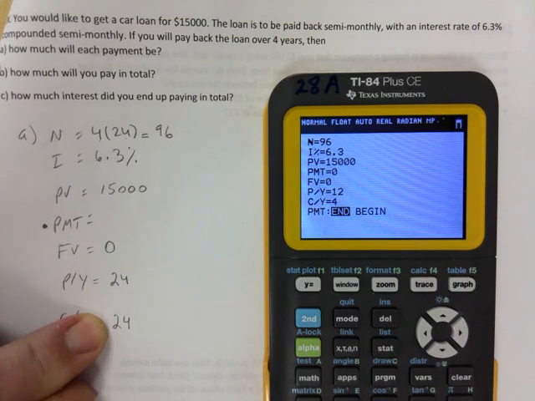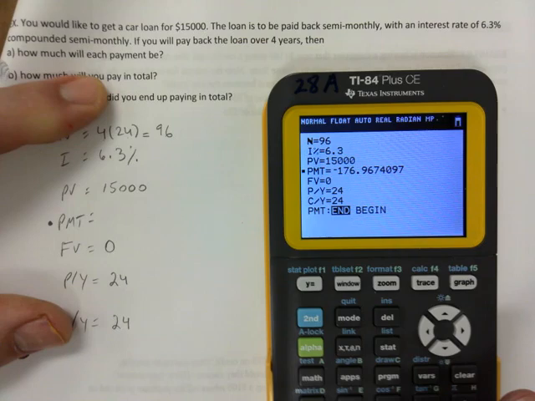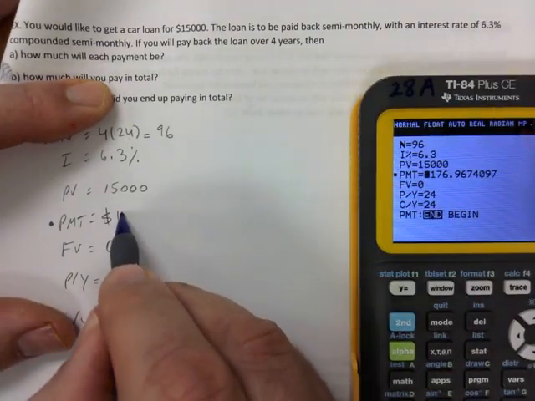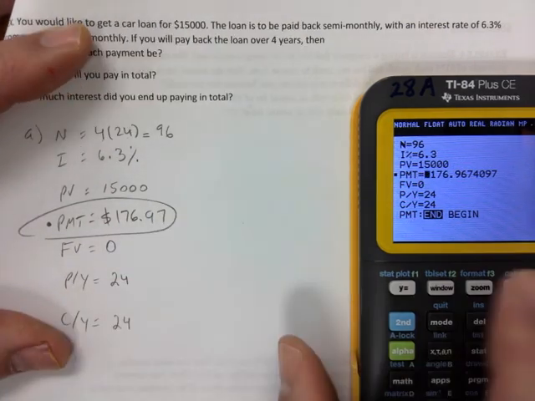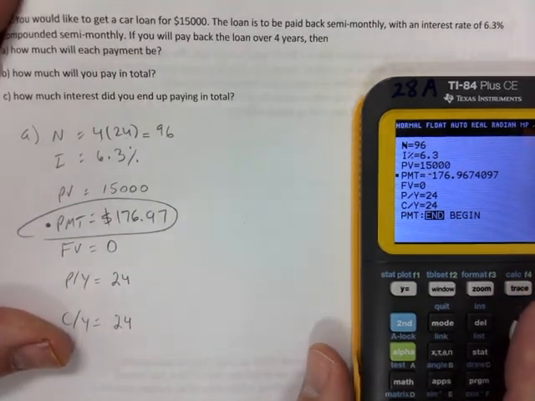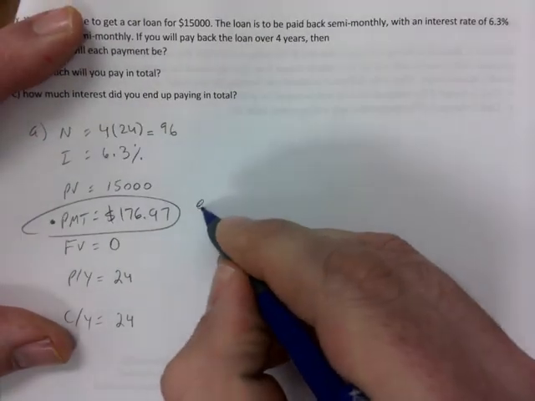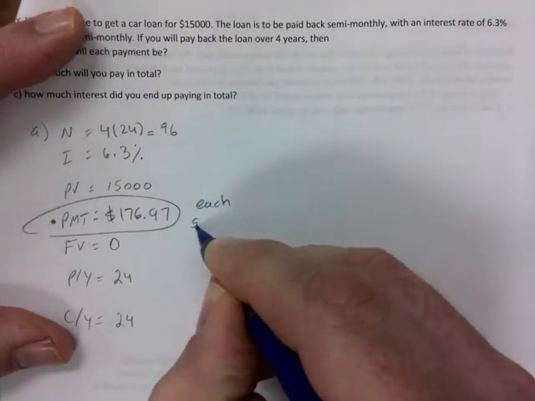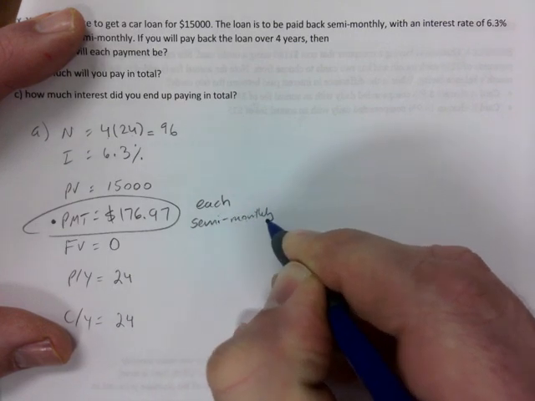I'm going to put it 0 for now. Both of these are 24. Here you go. 176.97. That is the semi-monthly payment, each semi-monthly payment.